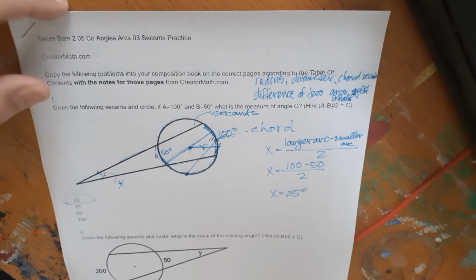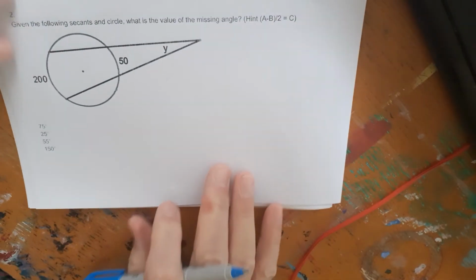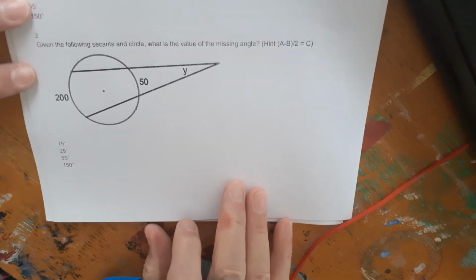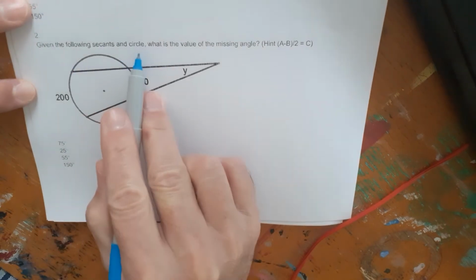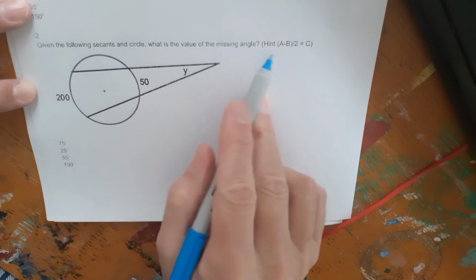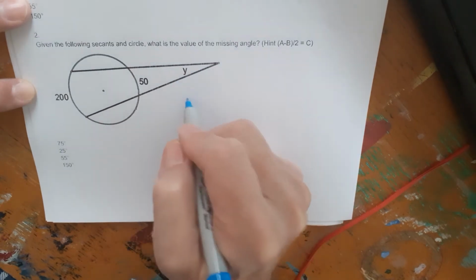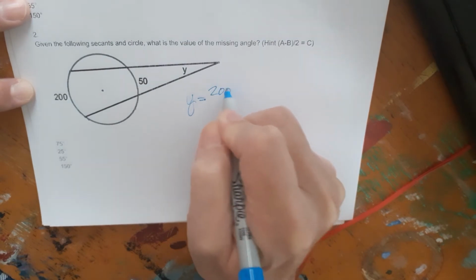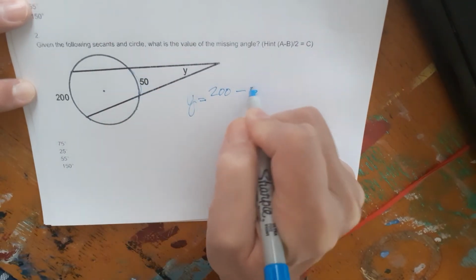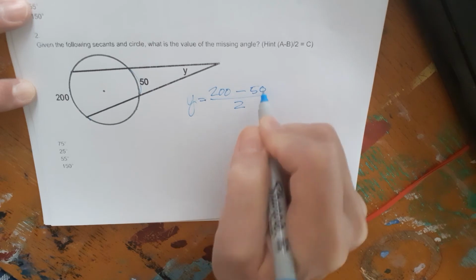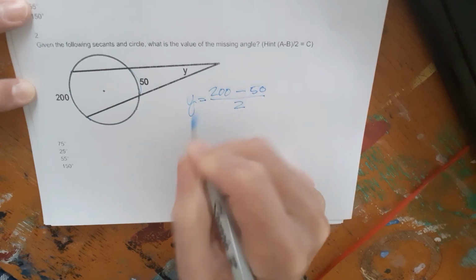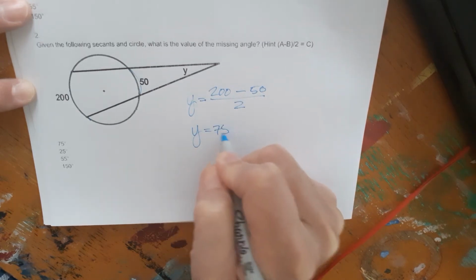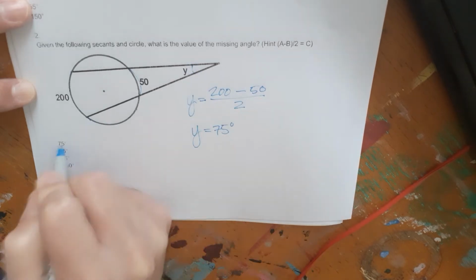Now that we know the setup and that we're dealing with 2 secants, we might even try to go a little bit faster. Given the following secants and circle, what are the value of the missing angle? Same thing. Y in this case equals the larger arc, 200 minus the smaller arc, 50 divided by 2. 200 minus 50 is 150 divided by 2 is 75. So Y equals 75 degrees for the measure of this angle here.